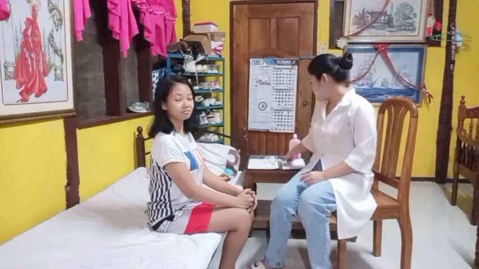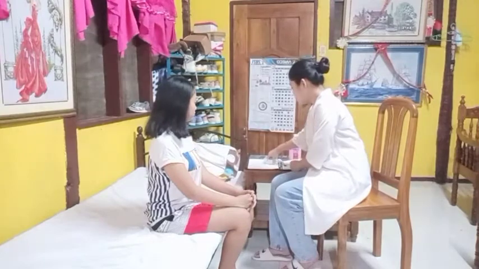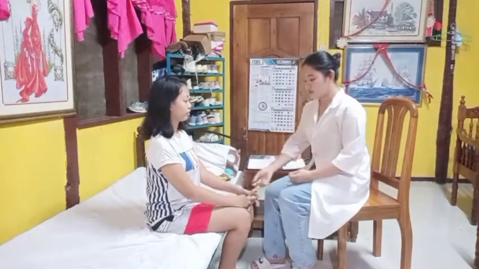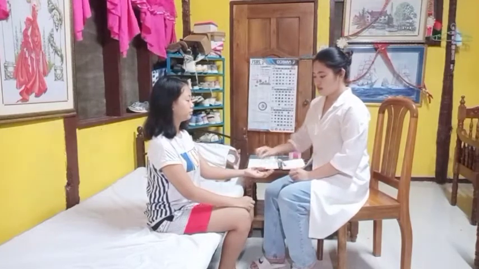For the stereognosis, we will place familiar objects such as a key, paper clip, or coin in the client's hand and ask the client to identify them. So, ma'am, for this assessment, you will also close your eyes and identify what object is in your hands. A key.